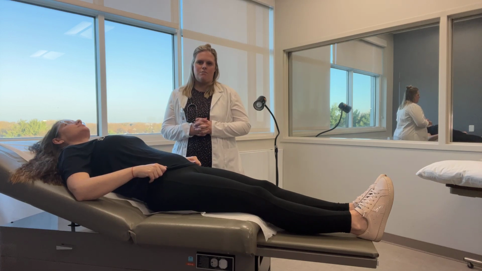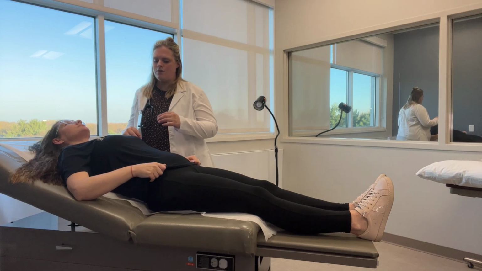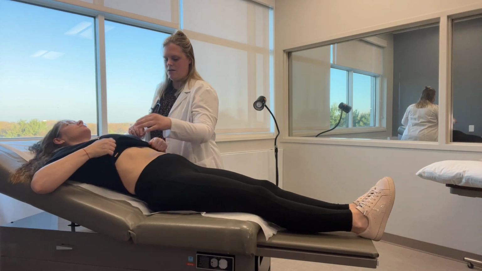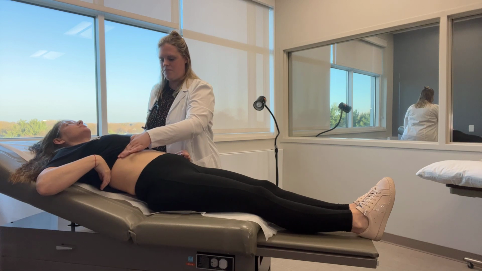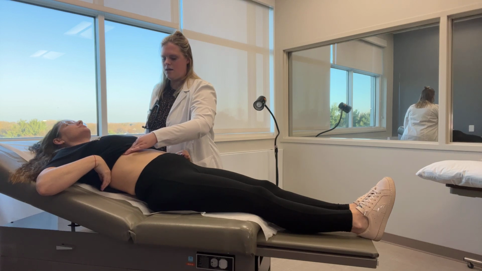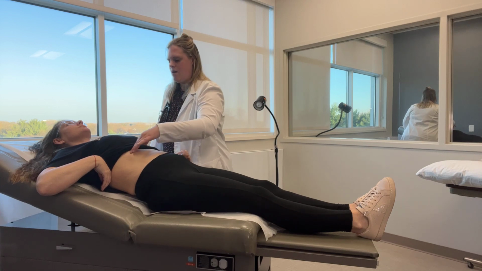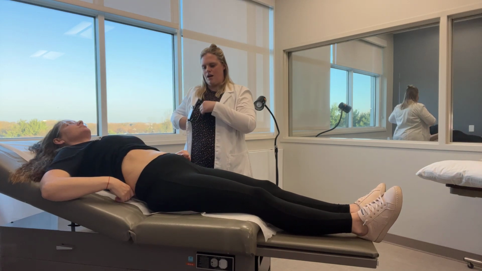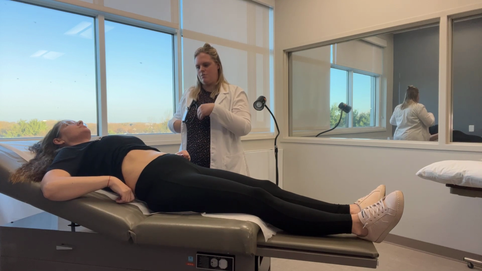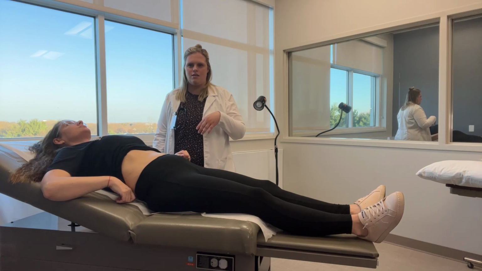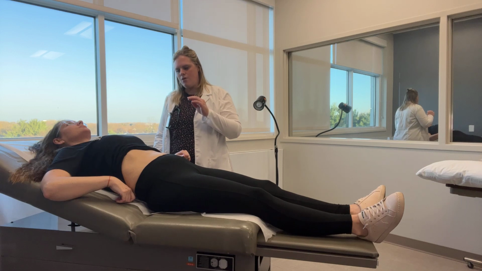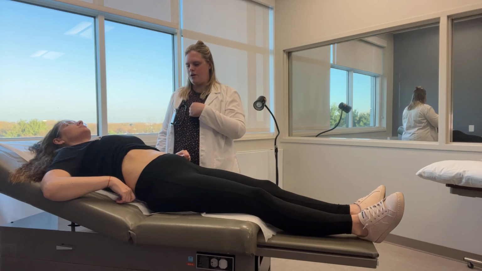Next I'm going to go ahead and palpate the PMI. So I'll come over here again, right under. I'm going to use my whole hand first just to get an idea. All right. So again, we feel the PMI right at the 5th intercostal space along the midclavicular line there. I'll go ahead and palpate the left sternal border next.